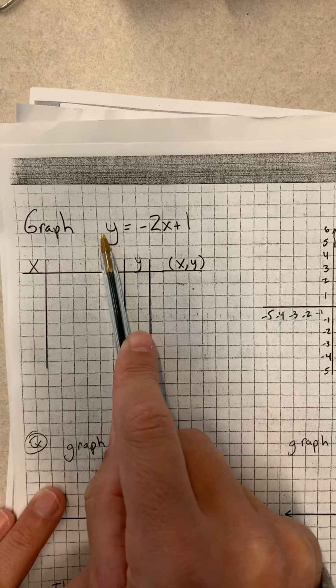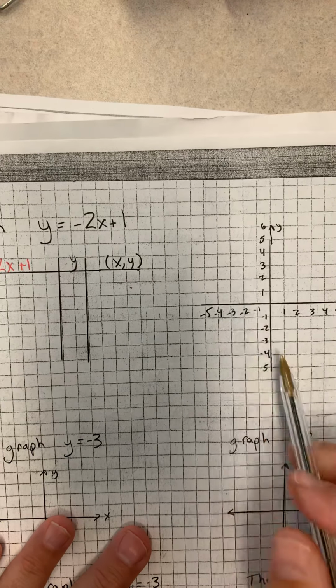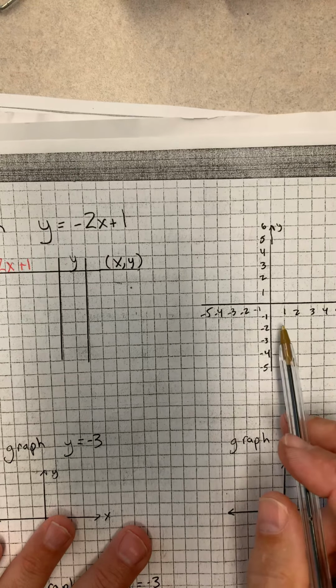Again, I'm going to pick some points. And again, I'm looking at this right here. I'm going to pick some points to the left of the origin and to the right of the origin for x. That's going to give me a good look of what's happening to this line. Maybe it's going this way, maybe it's going this way. I will choose the same points that I did last time. This is -2, -1, 0, 1, and 2.